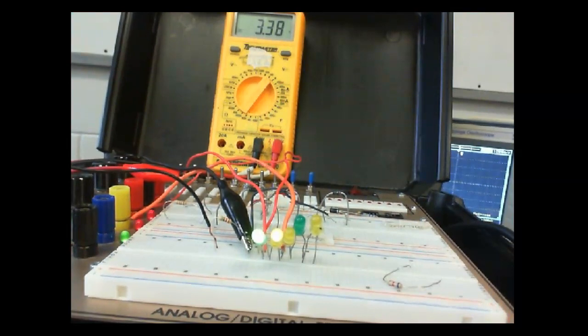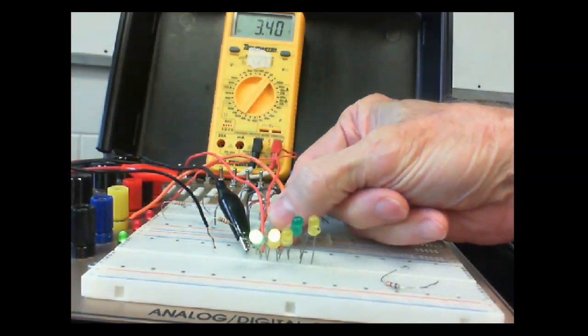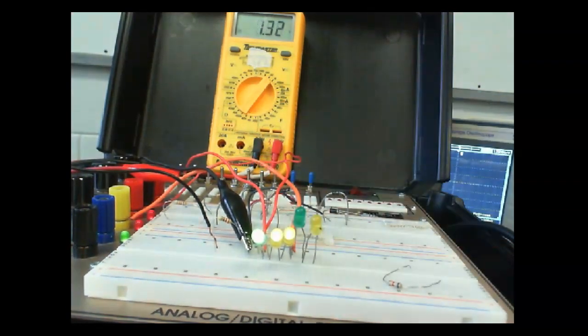Notice now two diodes are lit about the same distance, but my transistor automatically did what? VCC automatically went down, because we've got what we call a constant current source. I'm going to light up another diode. VCC automatically went down to 1.3 volts.